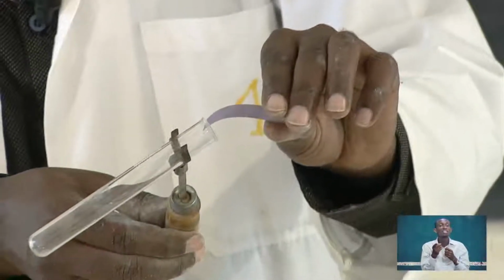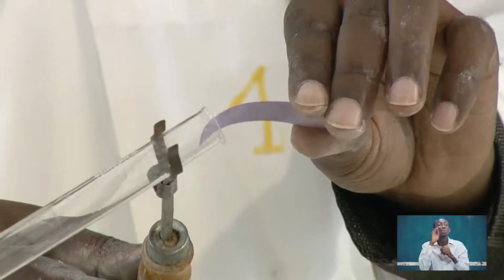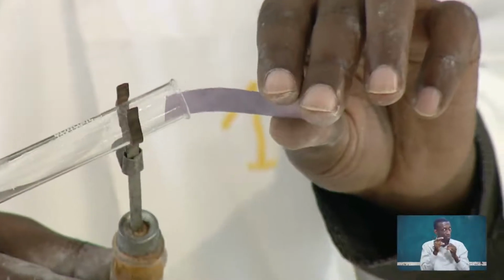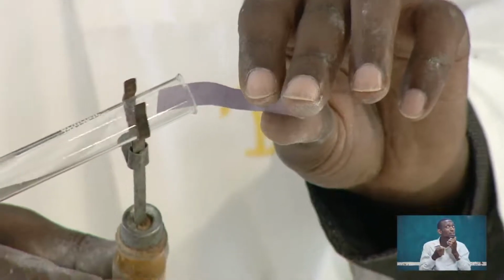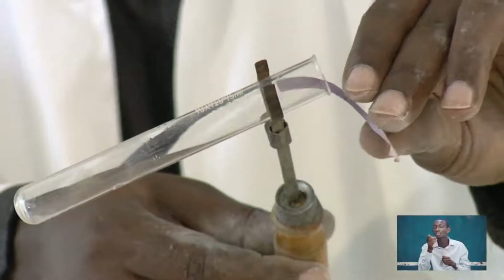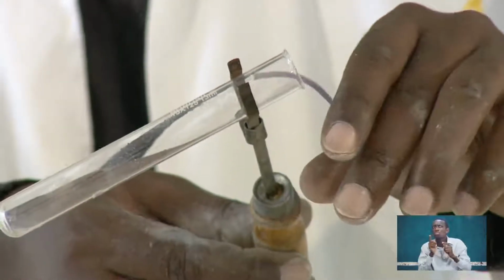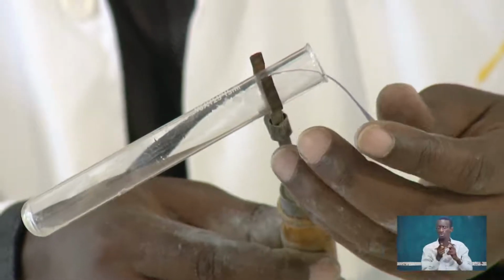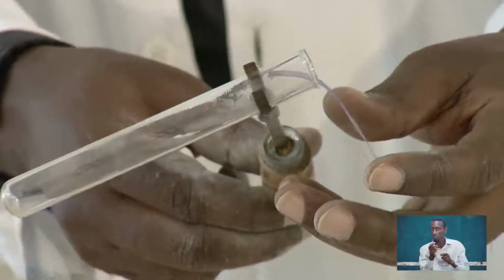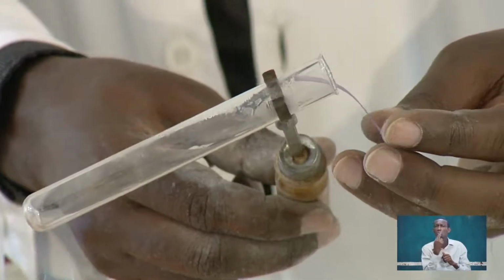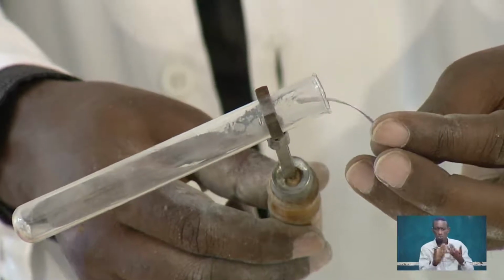You see it is turning again to somehow purple, or somehow pink again. If it is turning to somehow pink again, what does that mean? It means that there is some other gas which turns it to pink. So it starts from red to blue, and then it is turning again to purple once again.